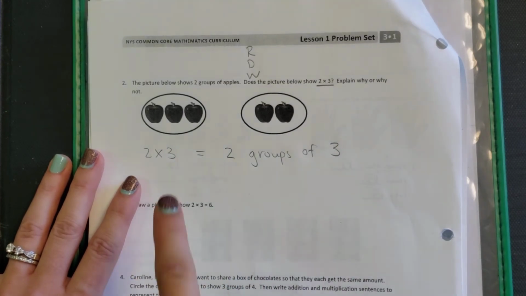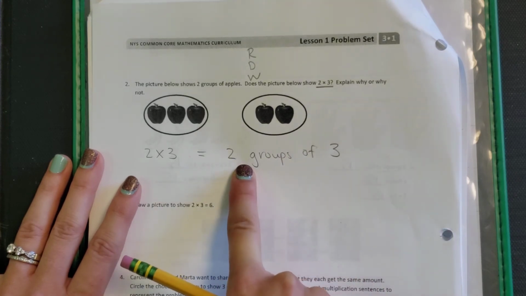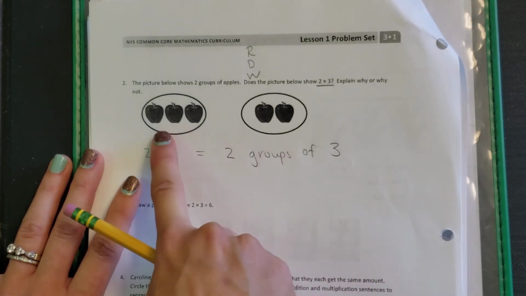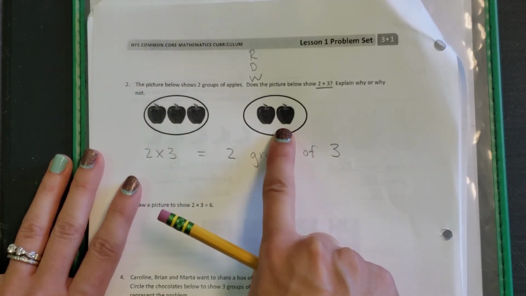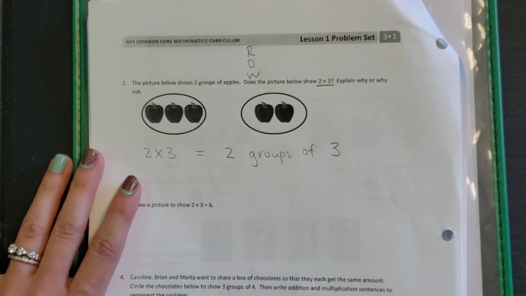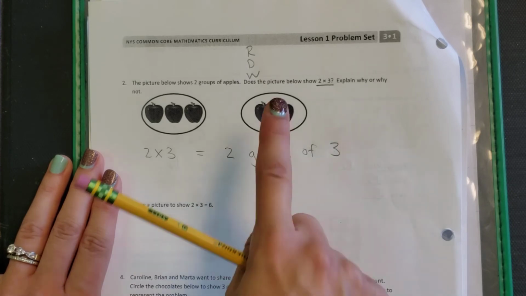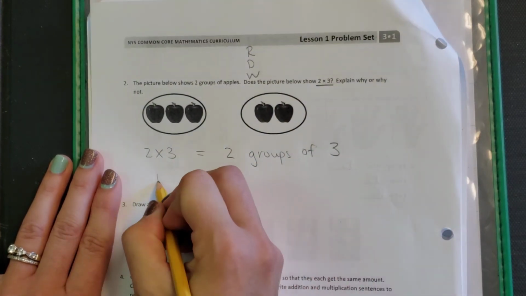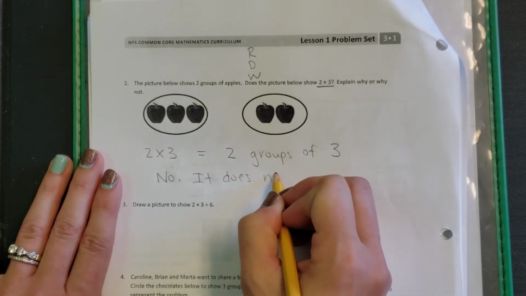Now look at the picture. Do you have 2 groups? Yes. Okay, so I do have 2 groups, but do you have 2 groups of 3? Here's a group of 3. This one is not a group of 3. So this number sentence does not show this picture because they're not both groups of 3. They're not equal groups. And remember, you can't multiply unless you're talking about equal groups. That's what this whole lesson is about. So does this picture show 2 times 3? No, it does not show equal groups.